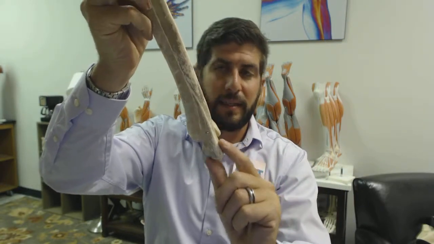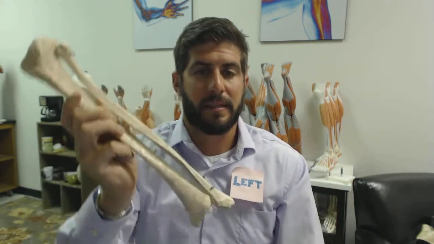You kind of look at it, it's a little bit more spade-like. It's pretty general, but you can figure out with a little practice which one is a left and right fibula. All right, and so that's it for the tibia and fibula.